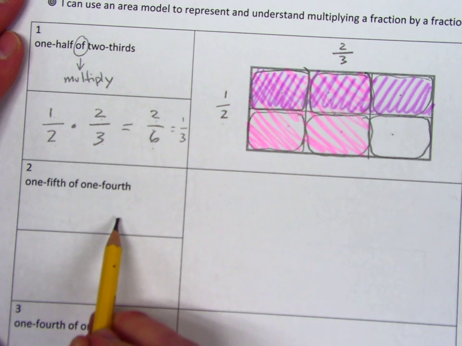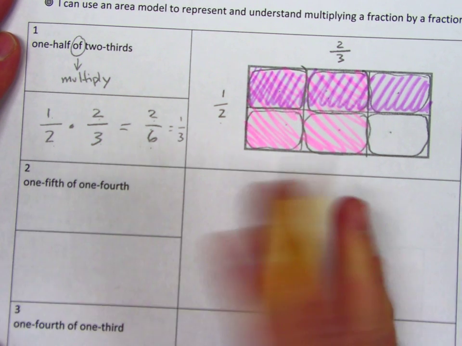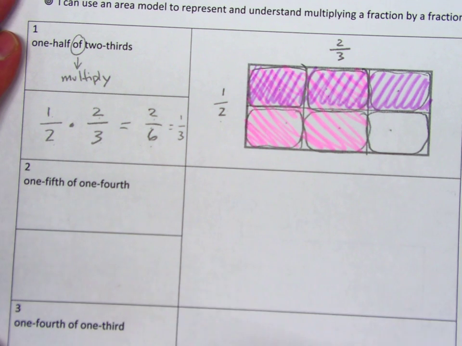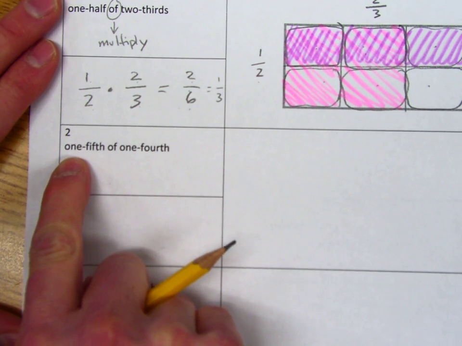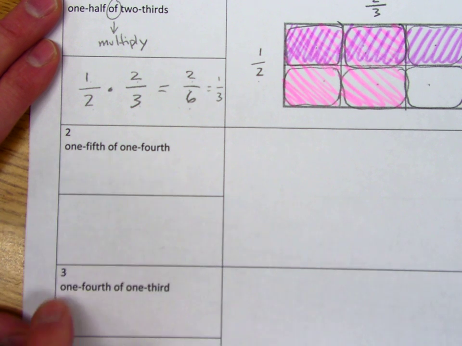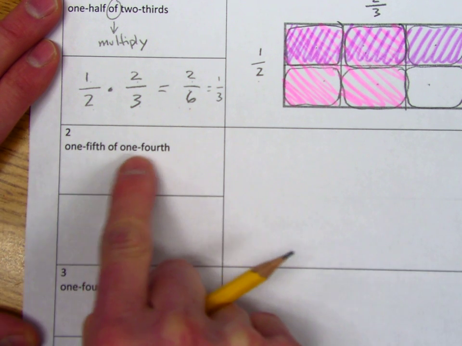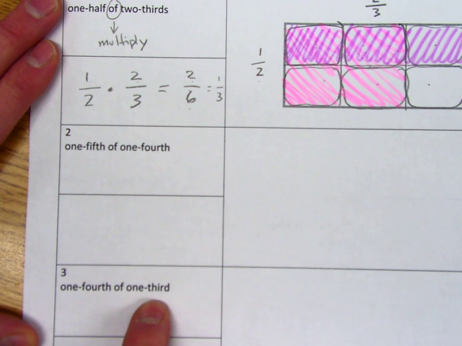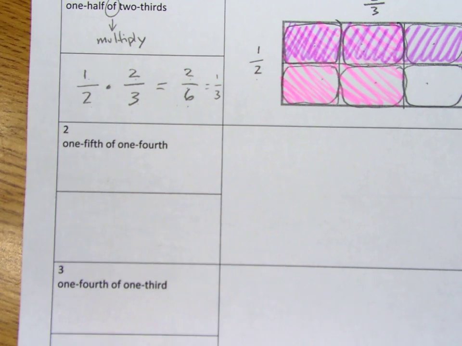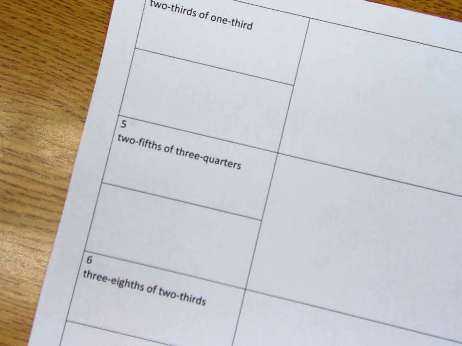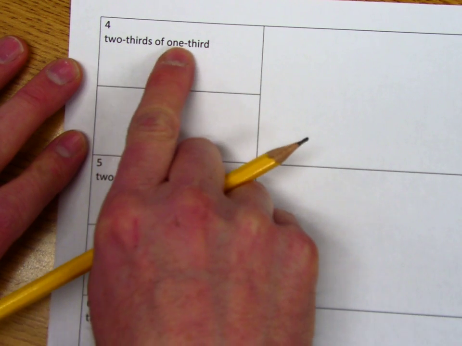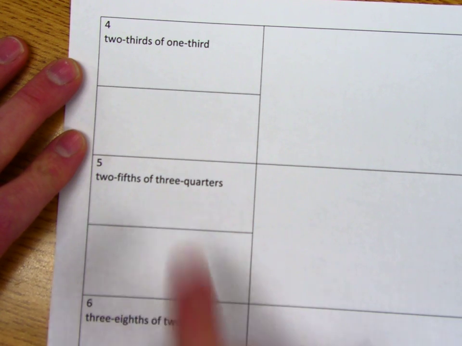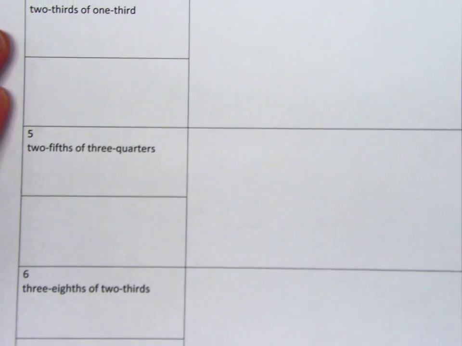And once they get a little hairier, it's still going to hold true. So I'm going to move on to the second sheet I have, which has all unit fractions, so 1/5 of 1/4, 1/4 of 1/3, and so forth like that. But when it gets to be non-unit fractions, 2/3 and 1/3 and 2/5 and 3/4, then it might be a little bit trickier.